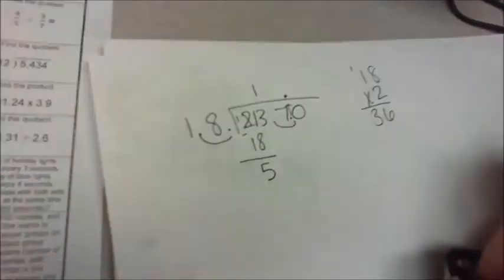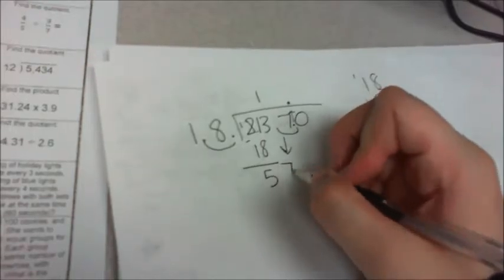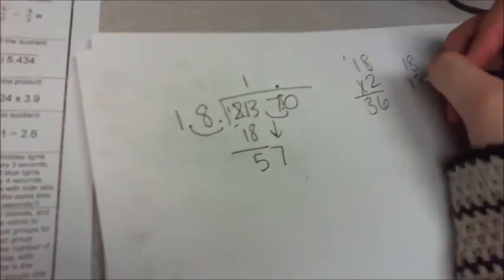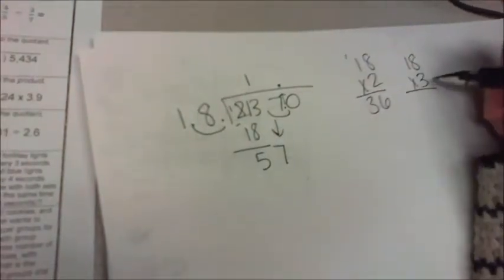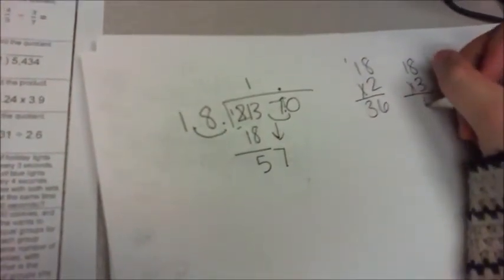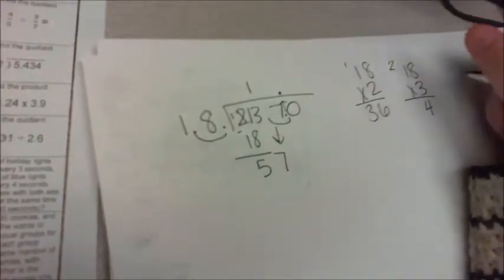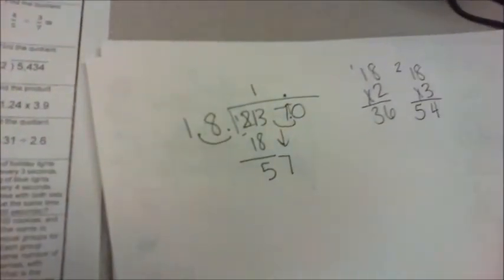We get 5. Bring down the 7. Well, let's try 18 times 3 next to see how close we can get to 57. 3 times 8 is 24. Carry the 2. 3 times 1 is 3, plus 2 more is 5. So that's as close as we'll get.